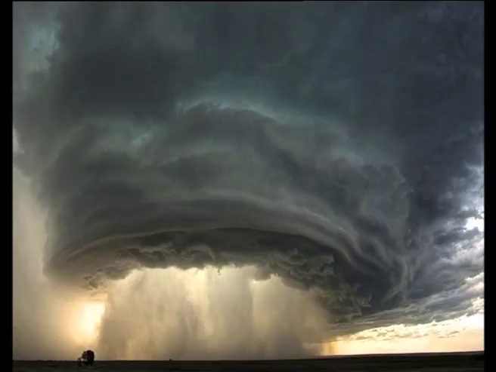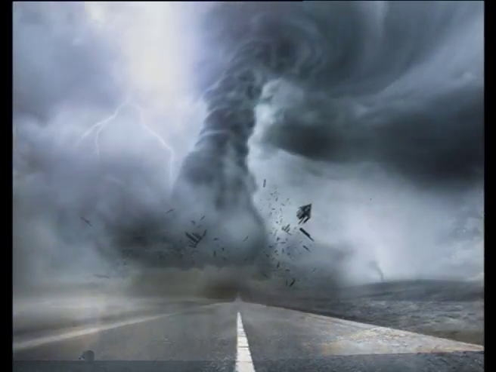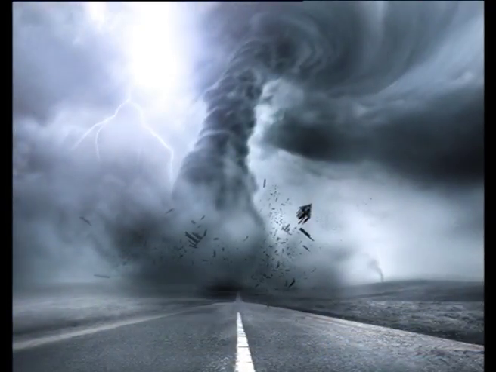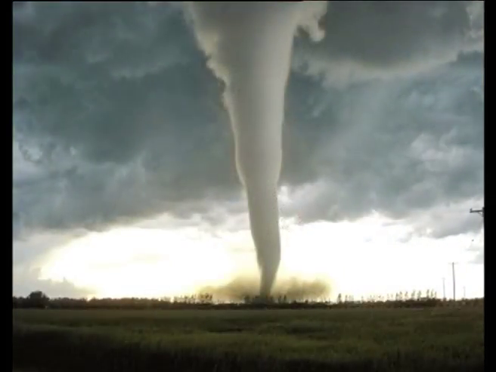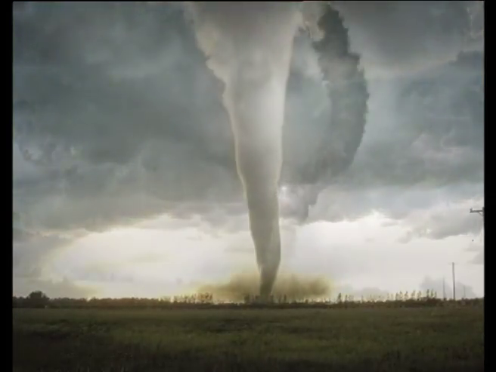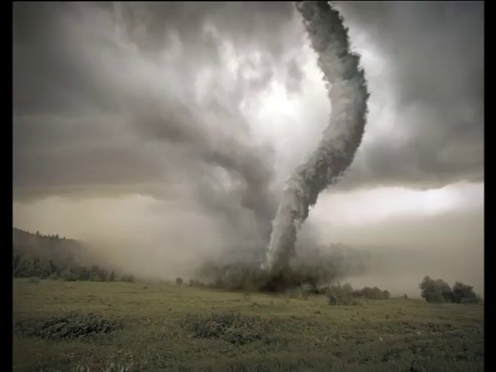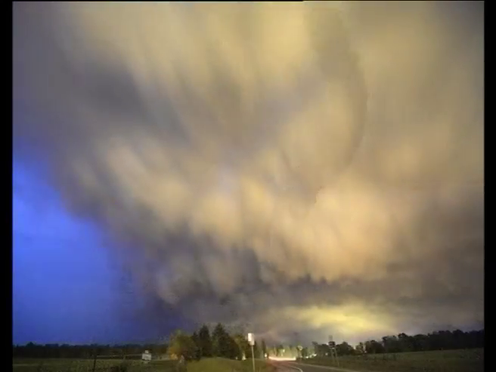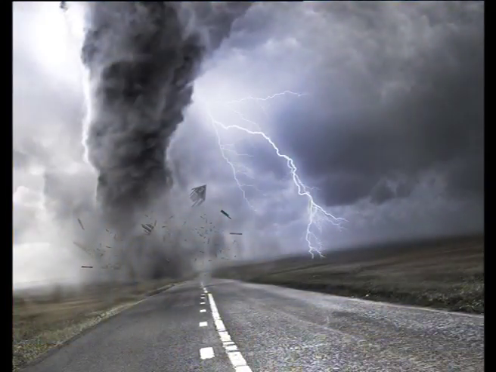Tornadoes come in many shapes and sizes, but are typically in the form of a visible condensation funnel, which is narrow and touches the earth and is often encircled by a cloud of debris and dust.